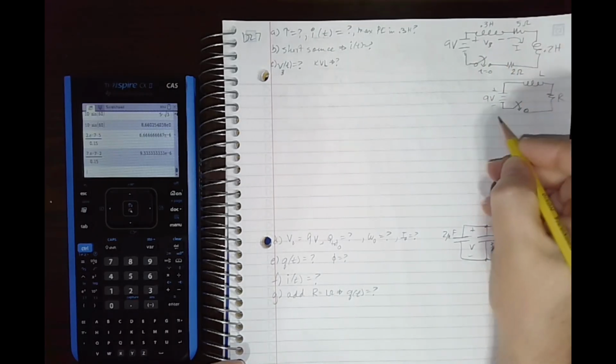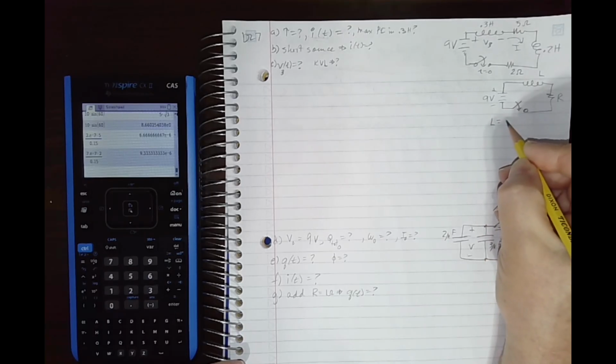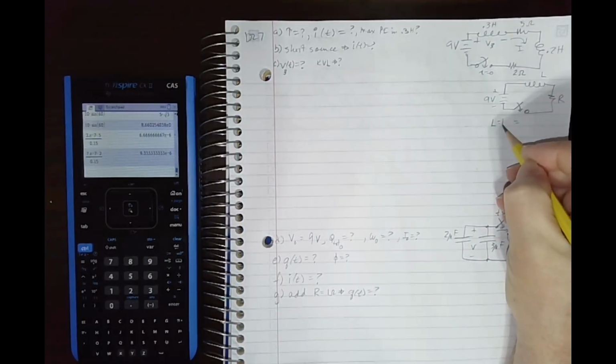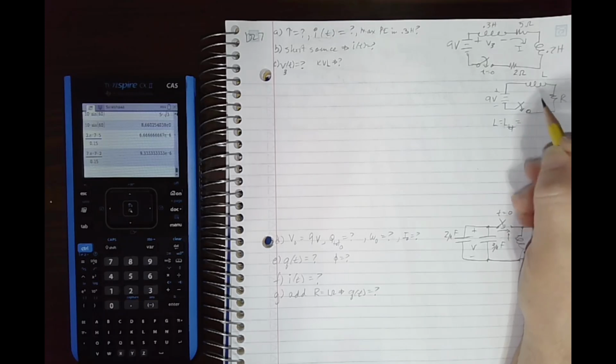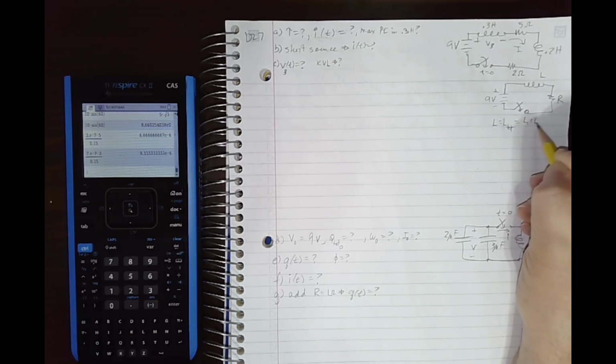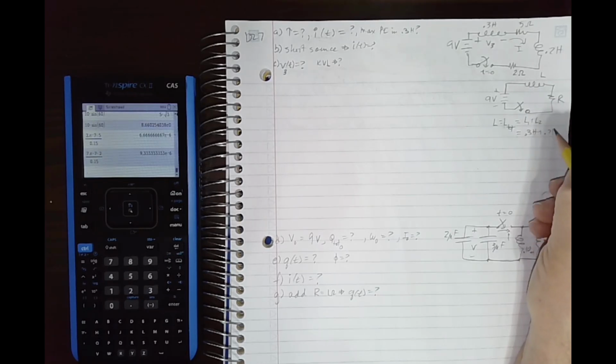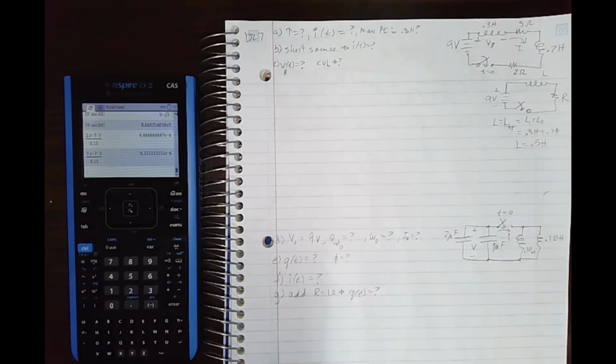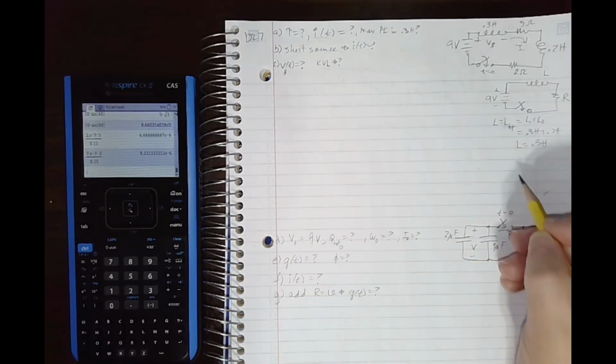So L total is just going to be L1 plus L2, which equals 0.3 henries plus 0.2 henries. So L equals 0.5 henries, the total inductance of our circuit.